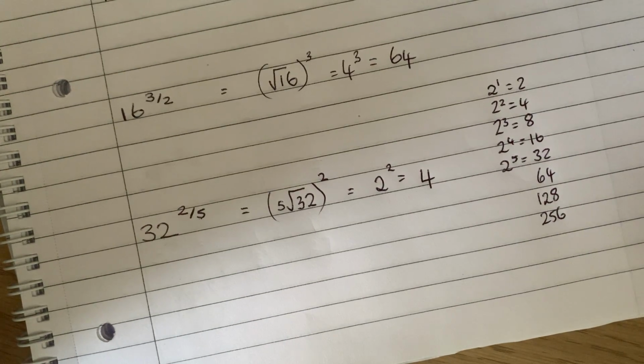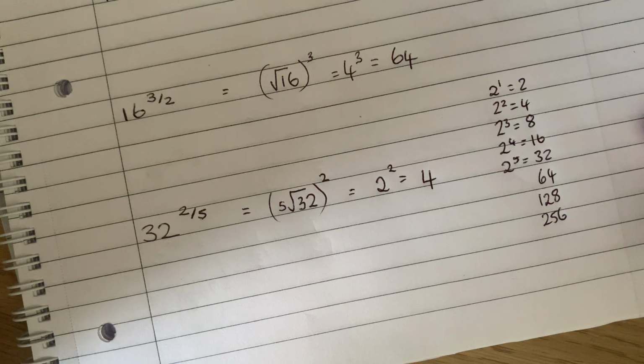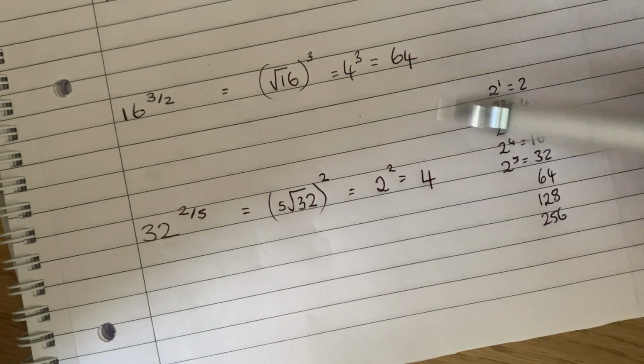Okay, right. So again, you've got a quiz on fractional indices. So most of your answers will be a whole number this time.